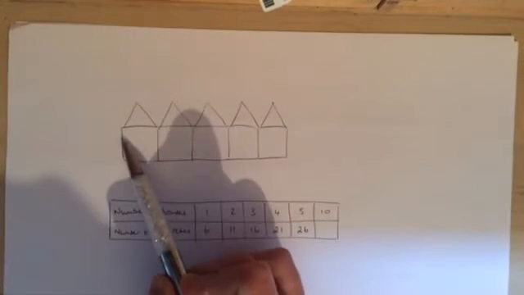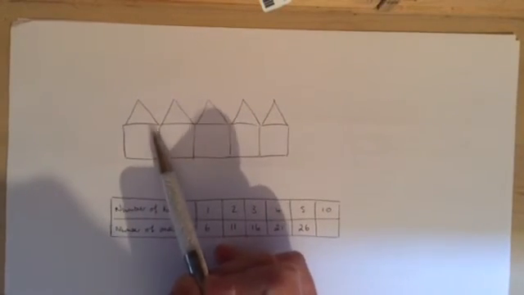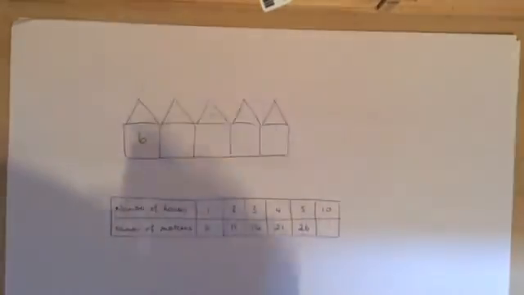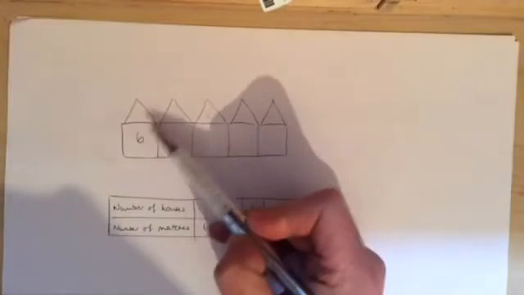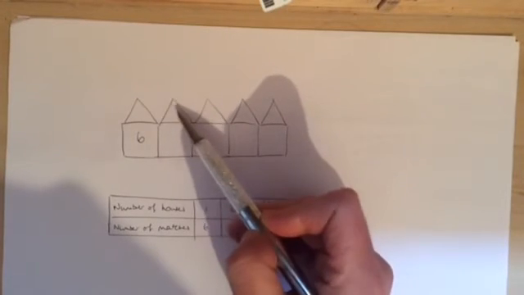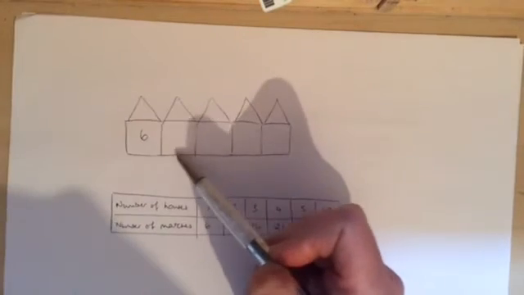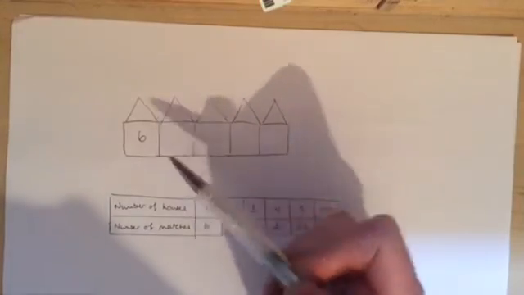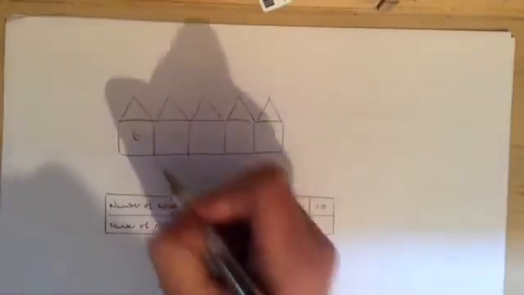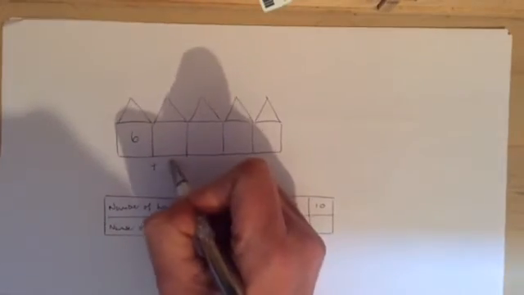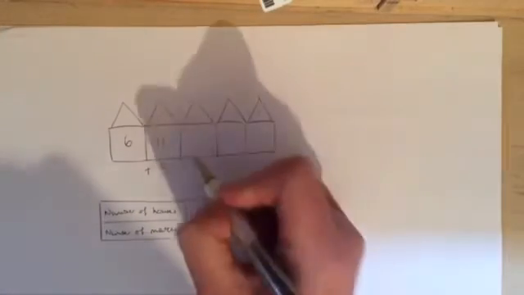So my first house has 1, 2, 3, 4, 5, 6 matches, okay? And then my second house, I've got the 6, and then I have an extra 7, 8, 9, 10, 11. I don't need to count that one twice. There's only one match that's already been counted on the first one, so it's 11. Okay, so I'm adding on 5, aren't I, with my 11. And then this one, I'm adding on another 5.